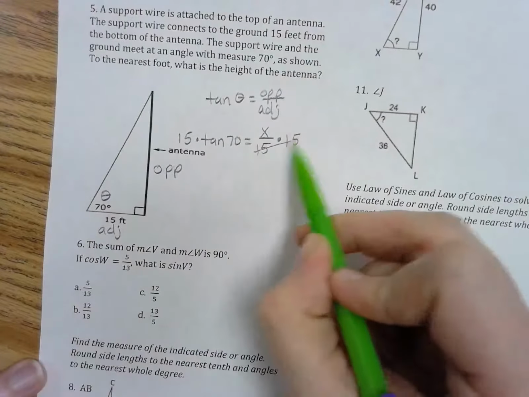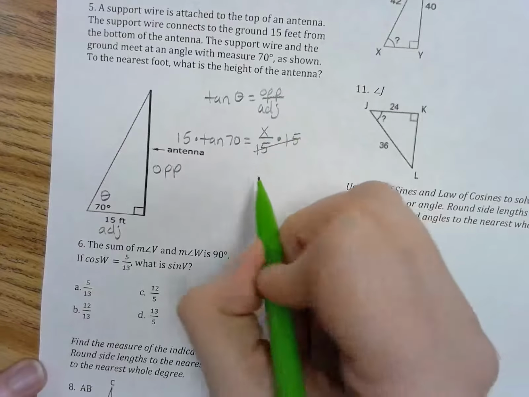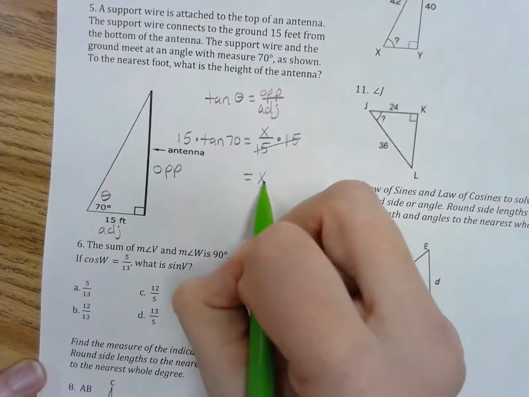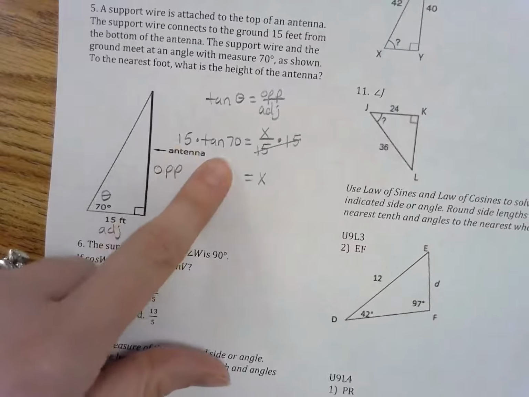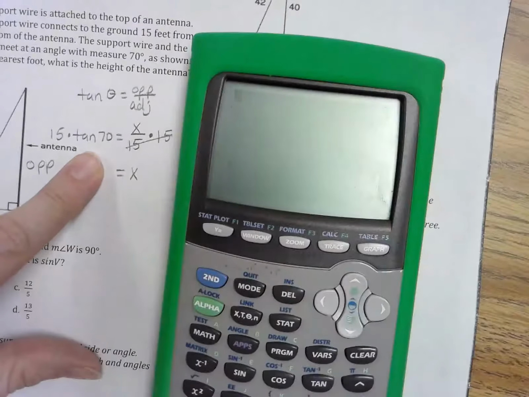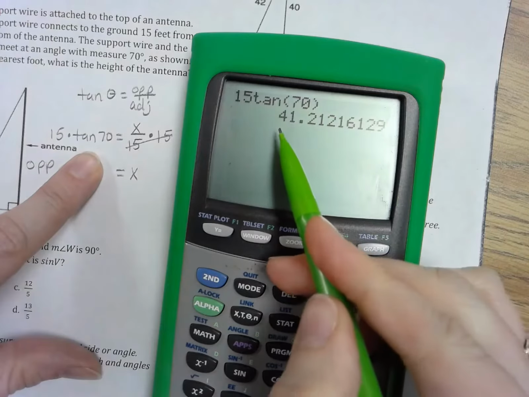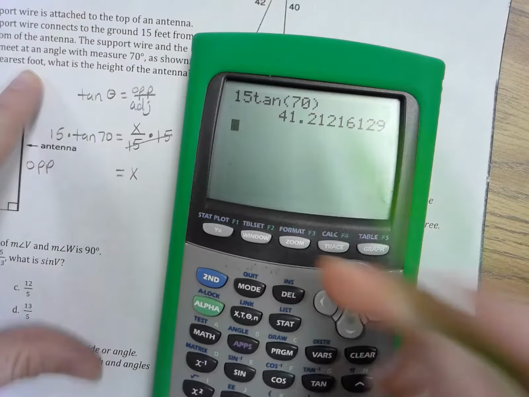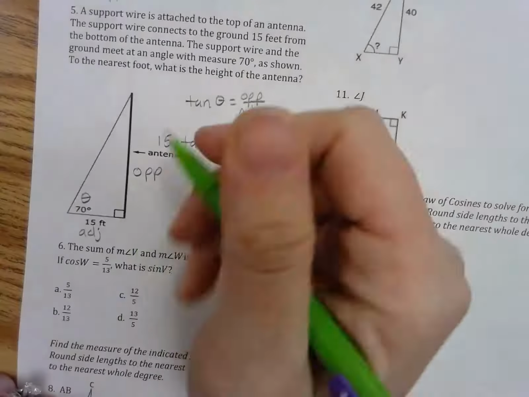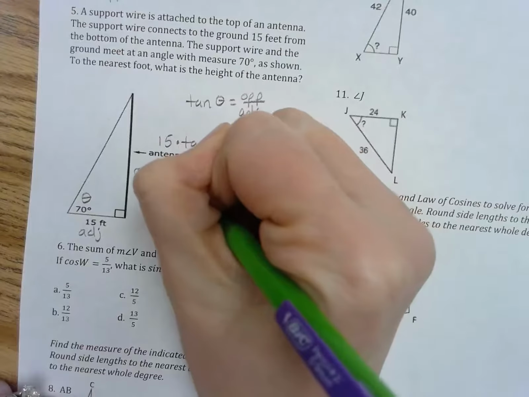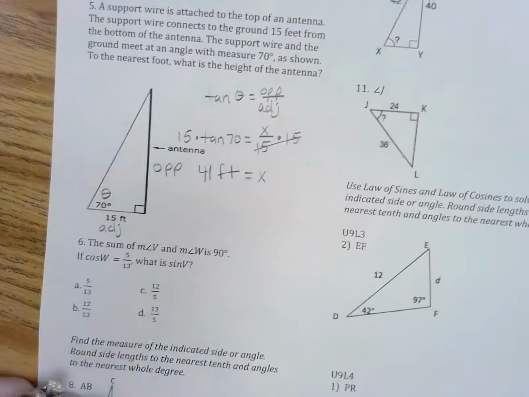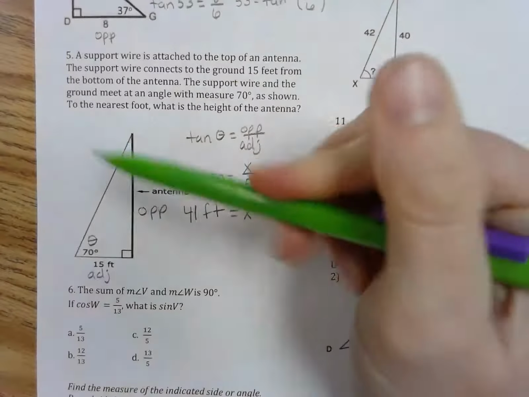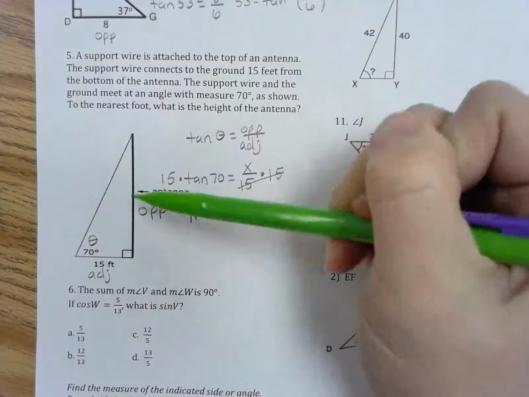Notice once I do that, it does get x by itself. So once you have your variable by itself, you can go and type this in the calculator. So 15 tangent of 70, that gives us, and it told us to round to the nearest foot, so that'd be the whole number. That'd give us 41 feet. So that is how tall that antenna would be.